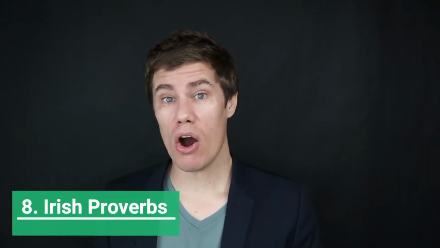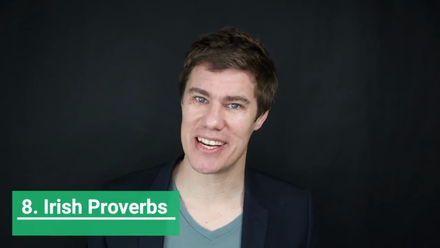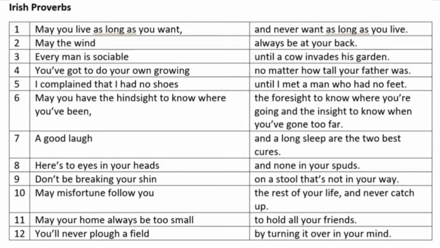Irish Proverbs. There are some fantastic Irish writers in history, and with that there's also a lot of wisdom. I've compiled a list of 12 Irish proverbs or sayings. Then I split each proverb in two, into A and B. So cut them all out and hand them to students. Maybe 6 to one group and 6 to another group.